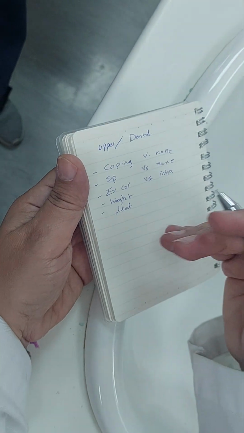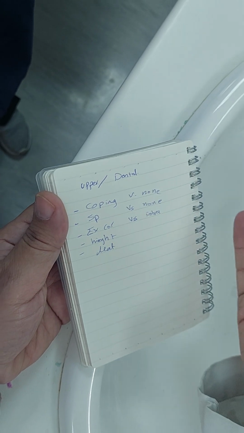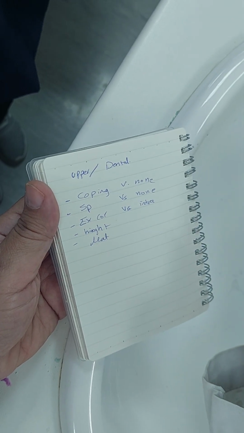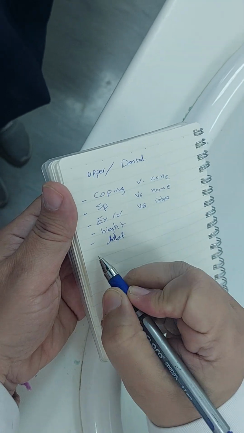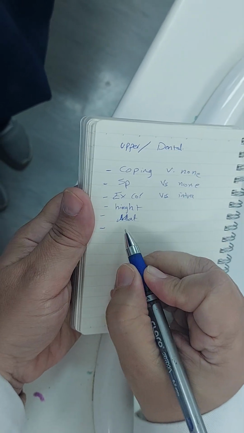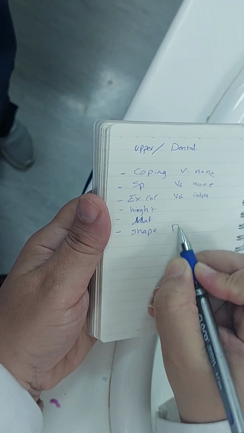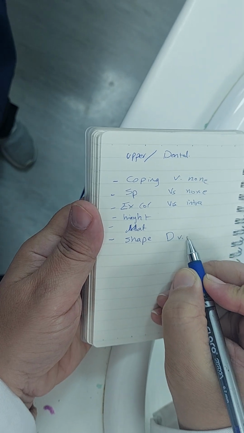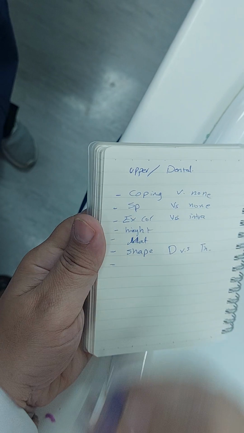Originally, it was all metal. But because we have zirconia now, and you can put it in ultra-thin preparations, you can use zirconia. So this is material. What else, as a classification? Shape: dome shaped versus others. Then, what else?